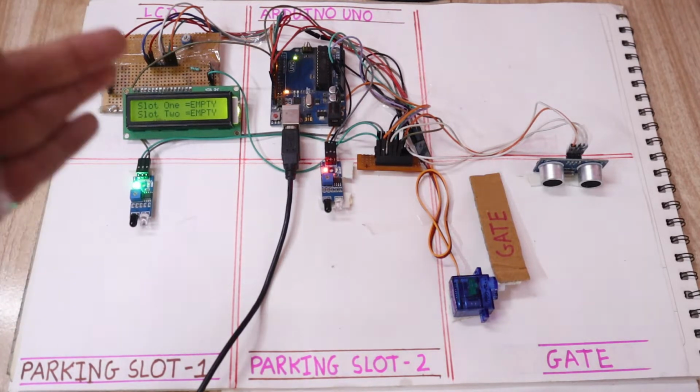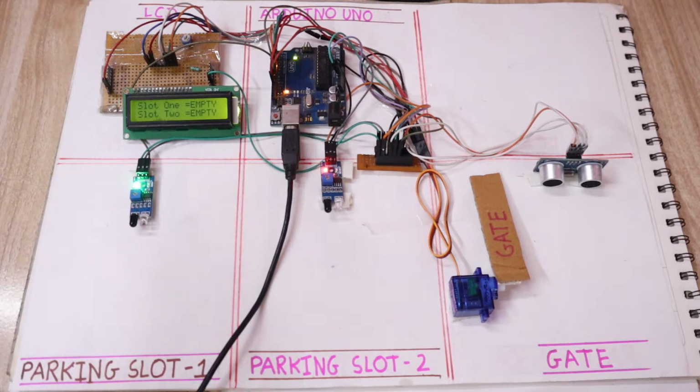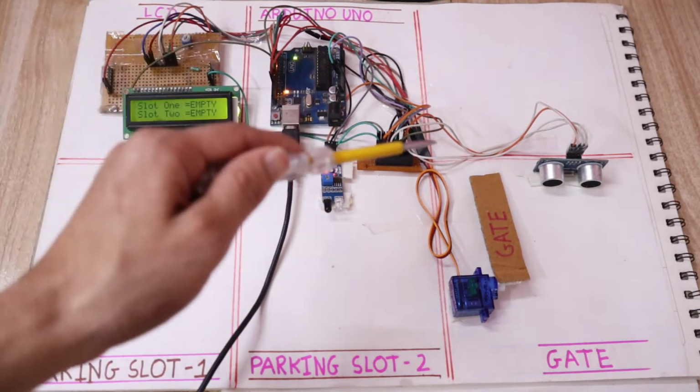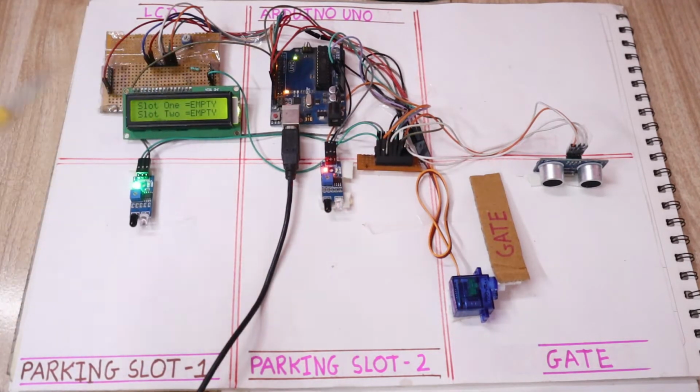Now we will see how to connect the hardware like IR sensor, servo motor, ultrasonic sensor, and LCD with Arduino so that you can design and develop this project by yourself.